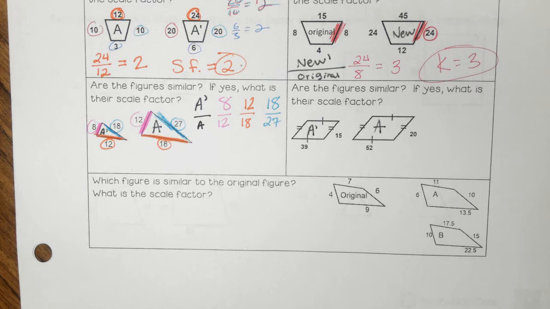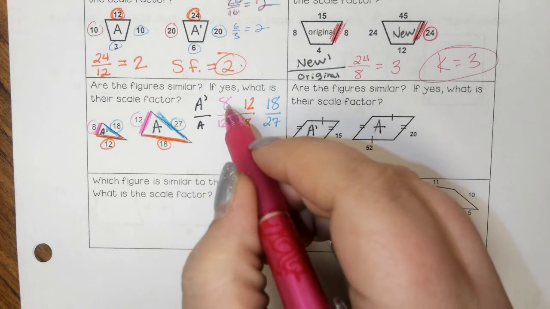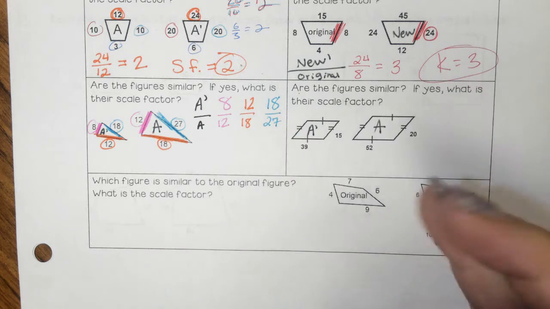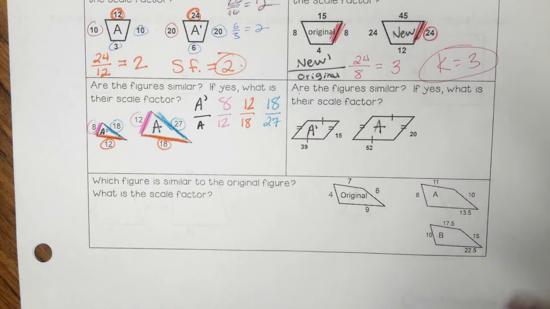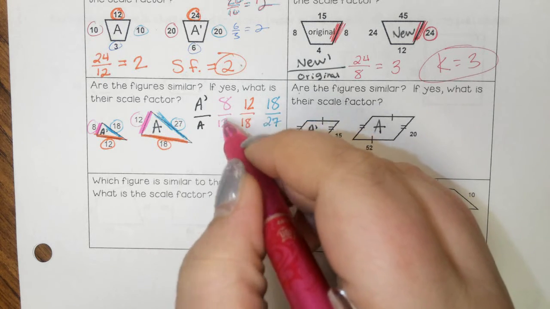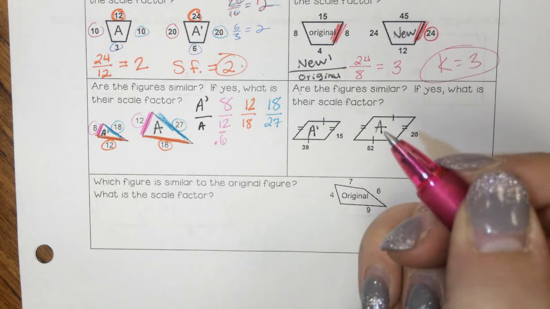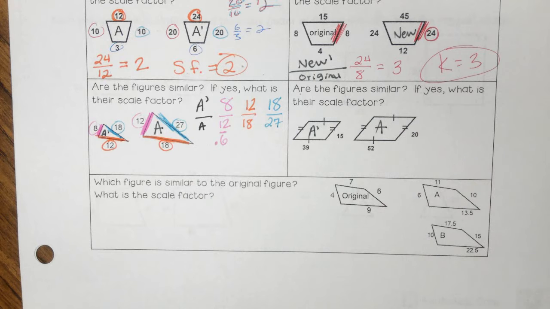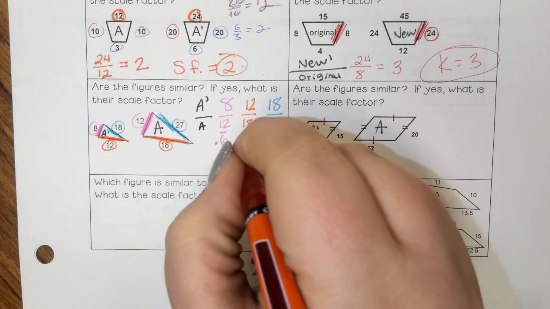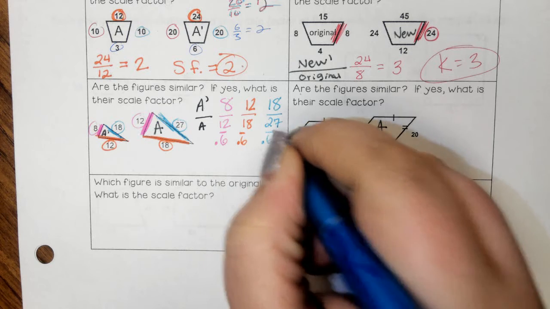Now I'm going to determine what those values are as decimals, because decimals are easy to compare. 8 over 12 is the same as 4 over 3 or 4 over 6 or 0.6, repeating. 12 over 18 is the same as 0.6, repeating. 18 over 27 is the same as 0.6, repeating.